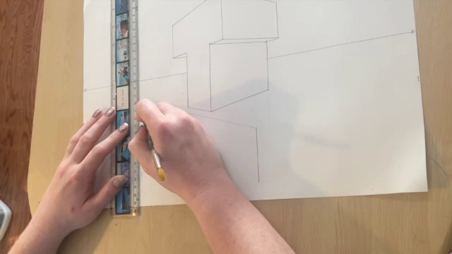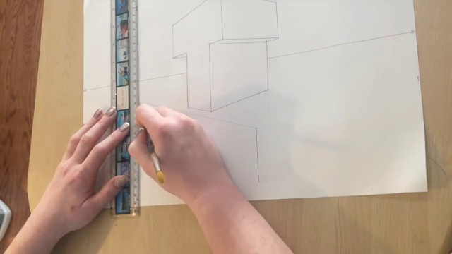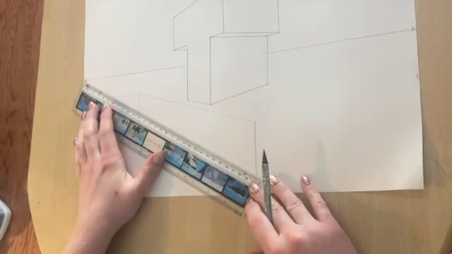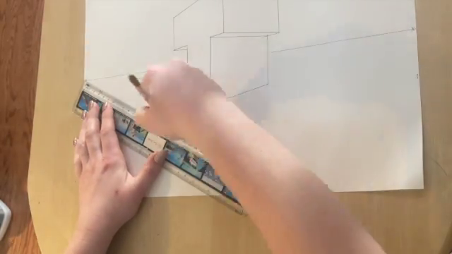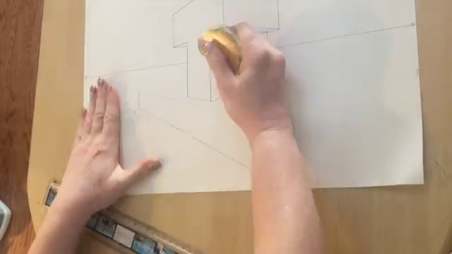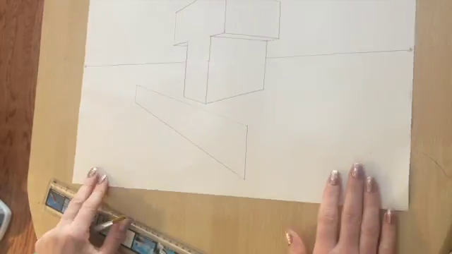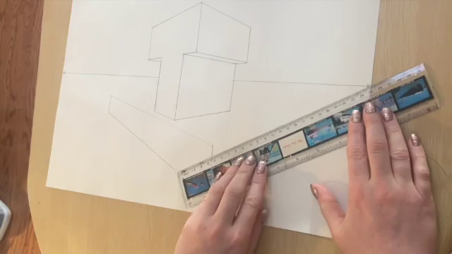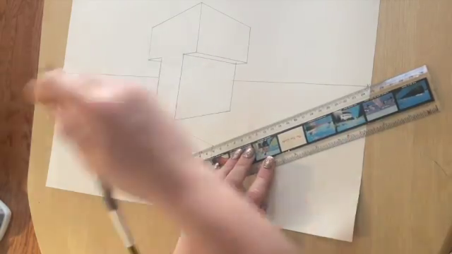Now I'll draw the other 2 faces of this cuboid using the right and left vanishing points and connecting those top and bottom edges with vertical lines. When I'm drawing the left face of the cuboid, I use the left vanishing point, and when I draw the right face of the cuboid, I use the right vanishing point.